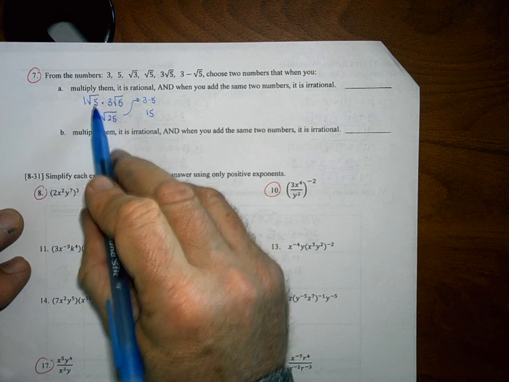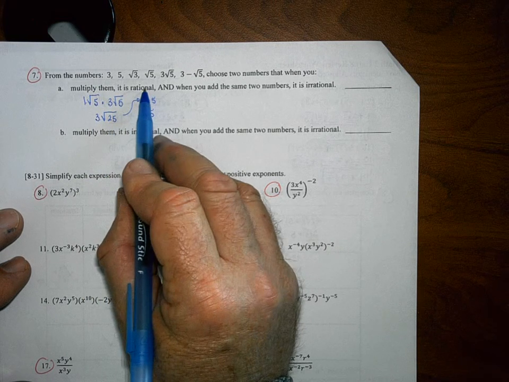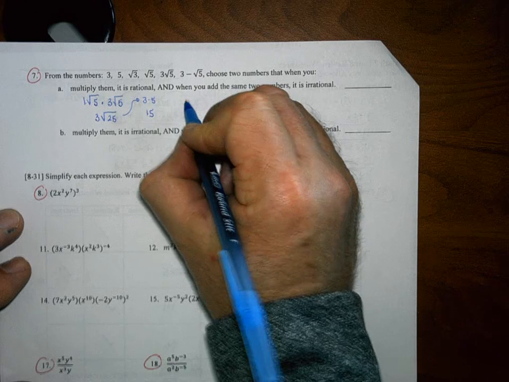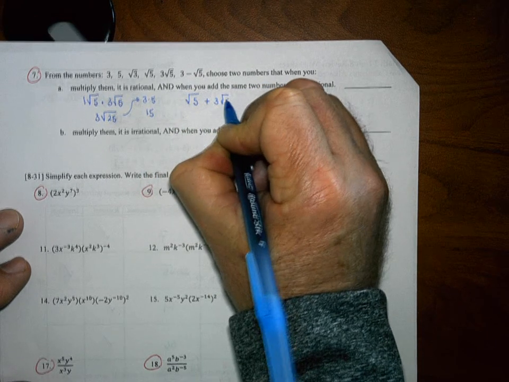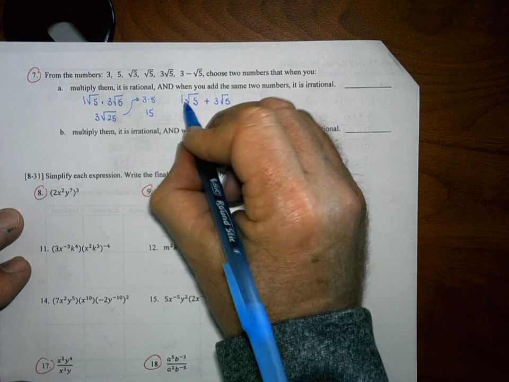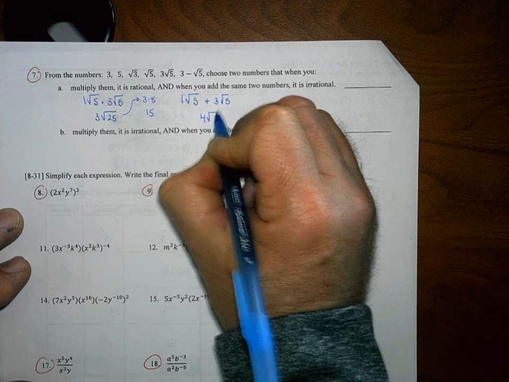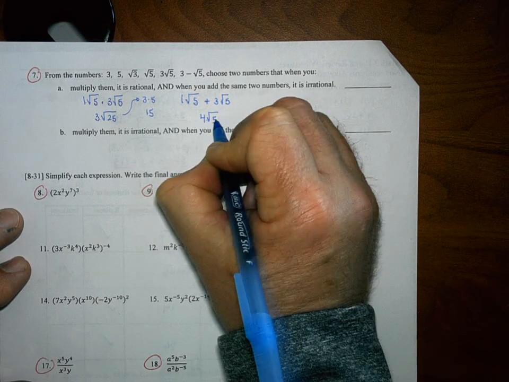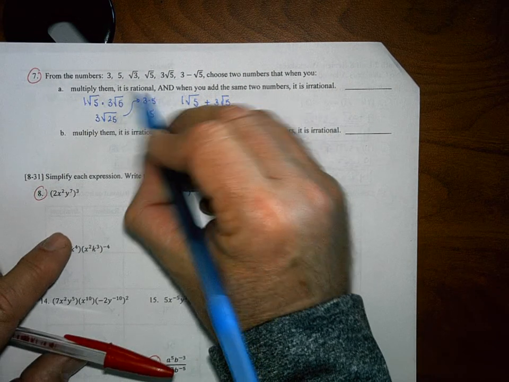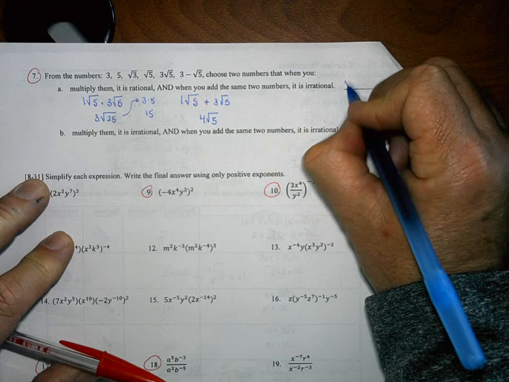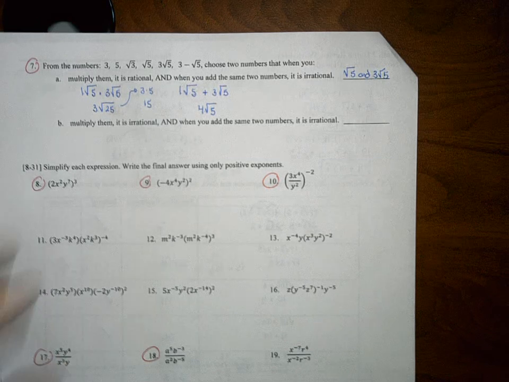So you can see I took an irrational number, I multiplied it by an irrational number, and I got a rational number. Now when I add these same two numbers together, the square root of 5 plus 3 square root of 5, remember that square root of 5 has a 1, I would take the outside numbers and add them, 1 plus 3, that's 4, and I leave the radicand alone. And that is an irrational number, okay? So two numbers from this list that would satisfy A would be the square root of 5 and 3 square root of 5.